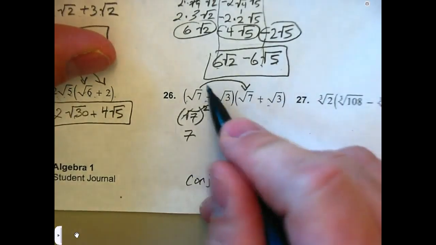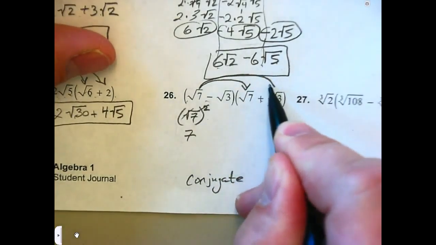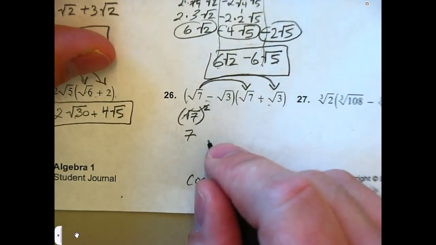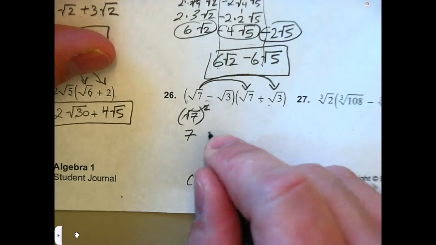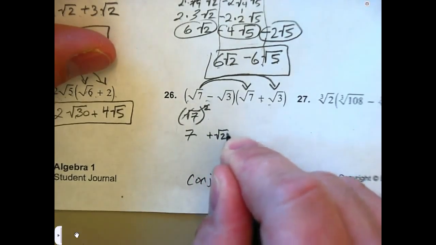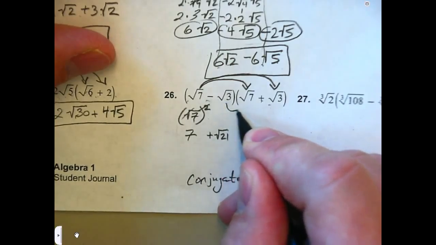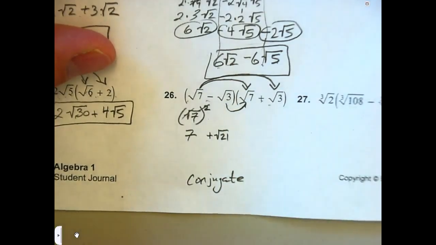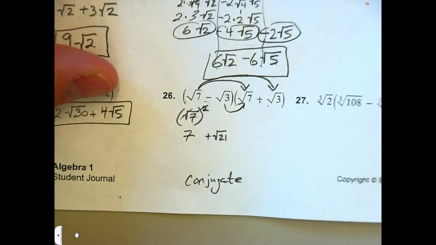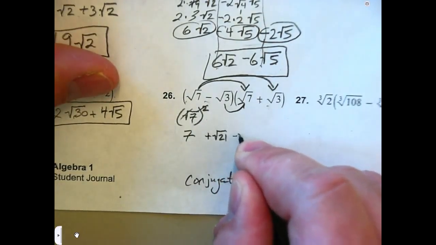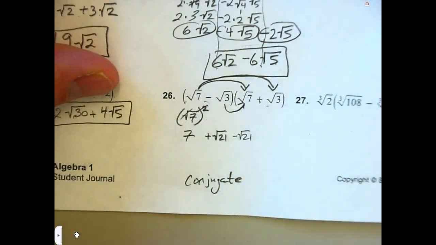What's root 7 times root 3? That's root 21. What's root 3 times root 7? That is root 21. That's negative root 21.